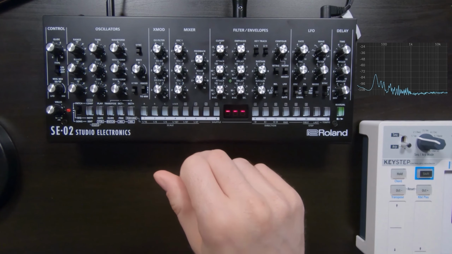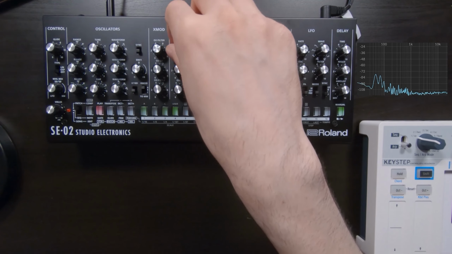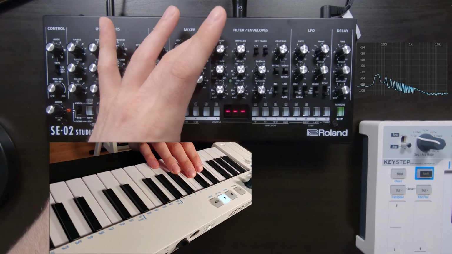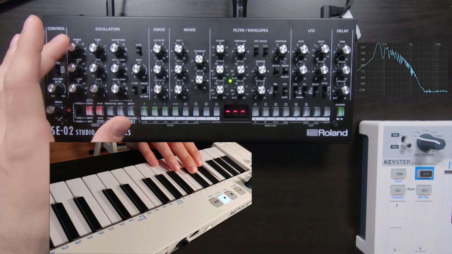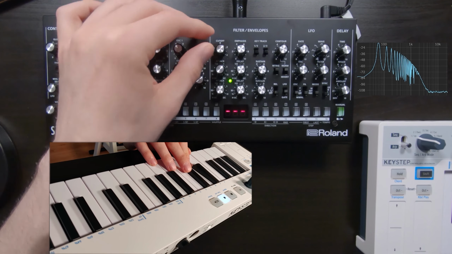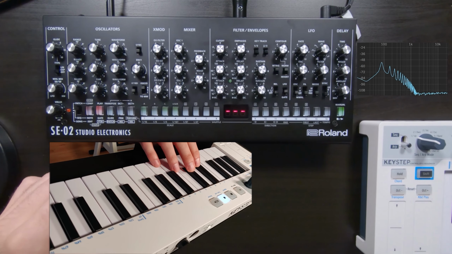And it doesn't even have to be up on the mixer, so I'm going to turn oscillator 2 down and just leave oscillator 1 running. Tweak the filter cutoff a bit. Okay, let's try this.